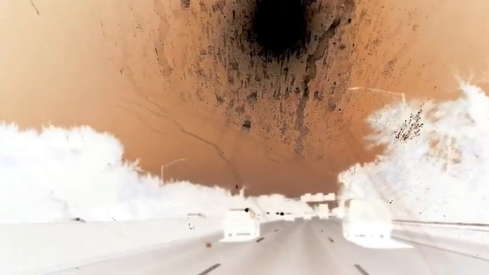Now, let's take a ride in this dimensional environment and see for the first time what is in it as you travel the roads.